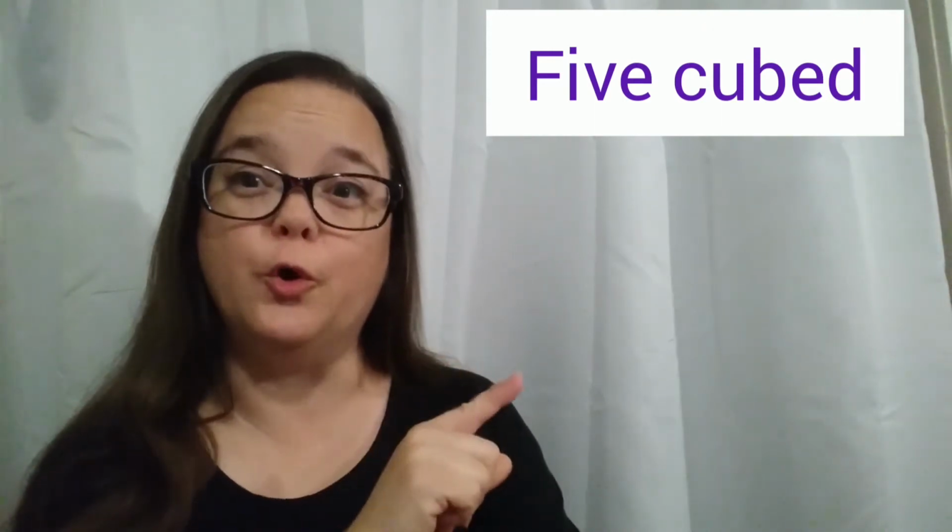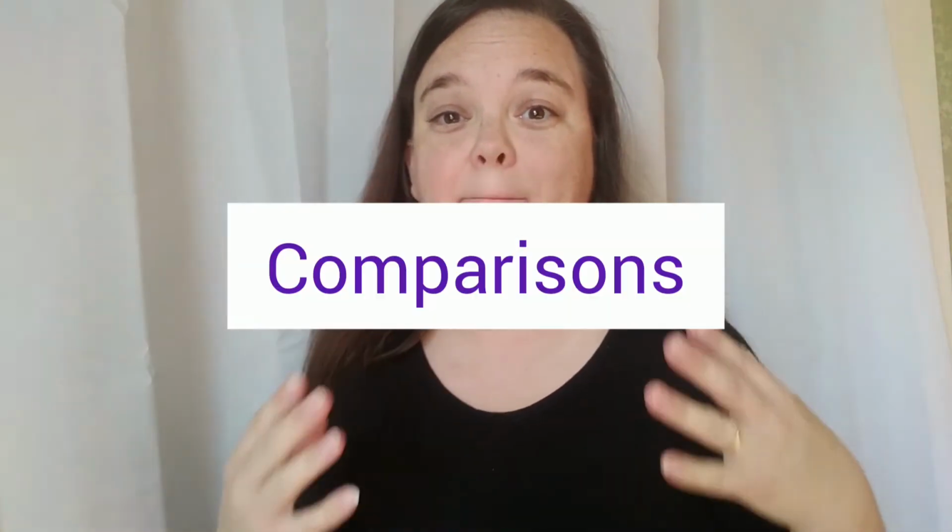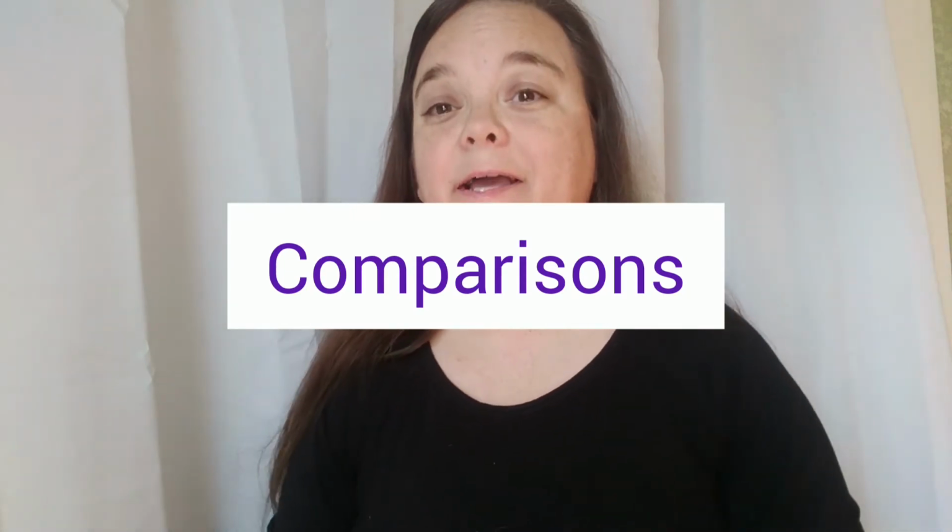If you are talking about a 5 with a tiny 2, you would say 5 squared. If you're talking about 5 with a tiny 3, this is cubed. 5 cubed.